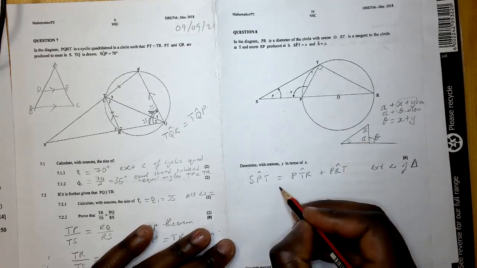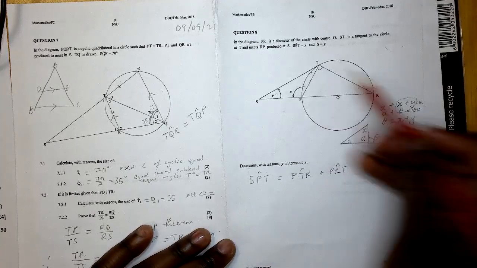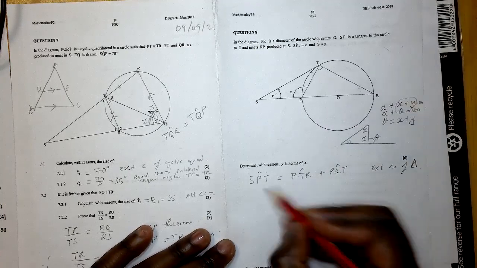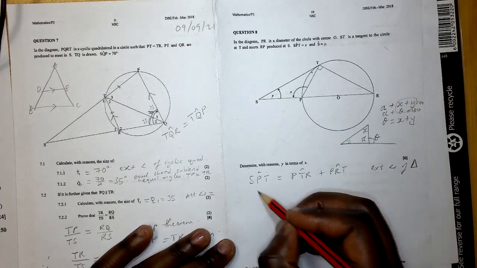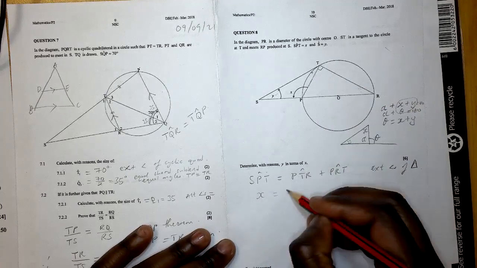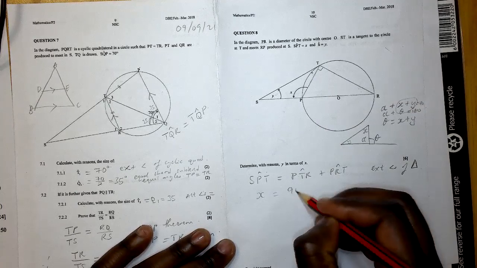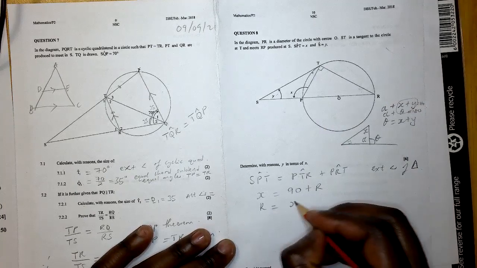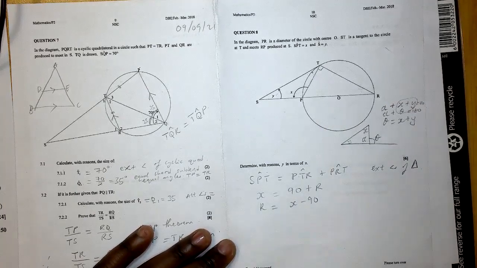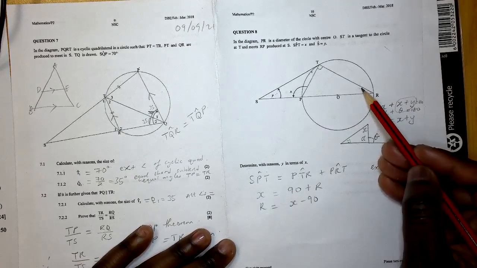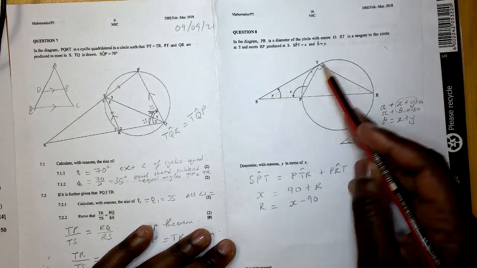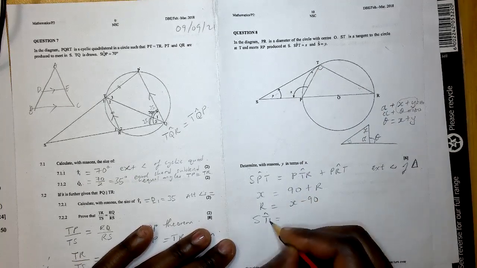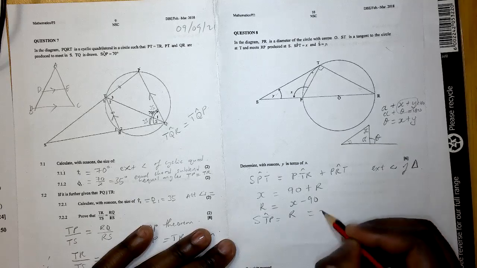So what are we going to do now? Since this one is 90, this one should be 90 minus what? This R. So for SPT, which is x, x should be equal to 90 plus R. So it means that our R should be equal to x minus 90. That's what we have there. Now, we know that R is equal to T, which is equal to STP. So STP is equal to R, which is equal to x minus 90.